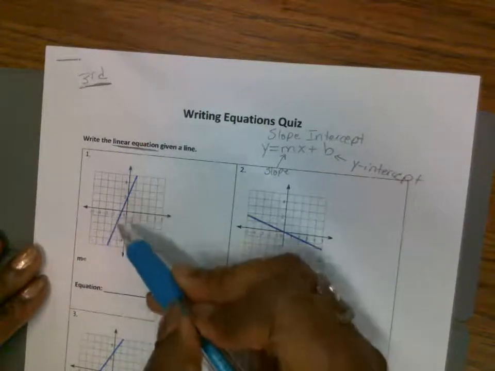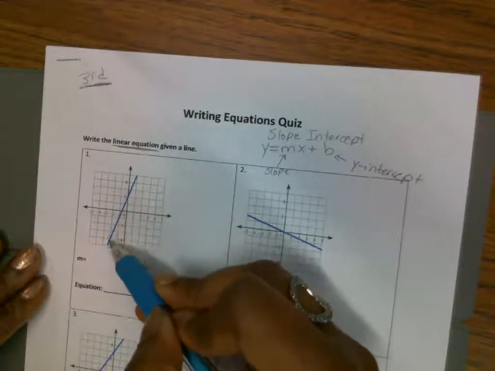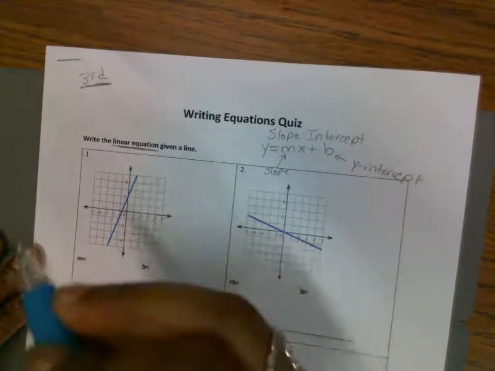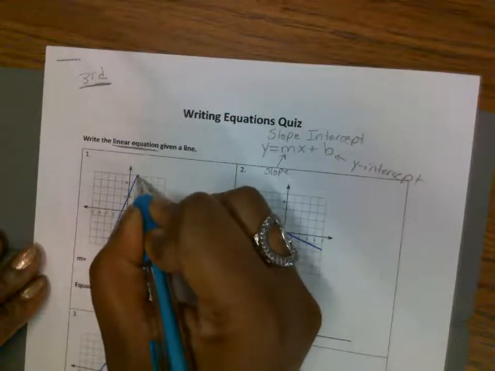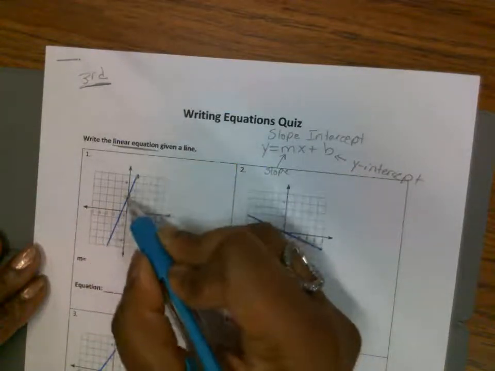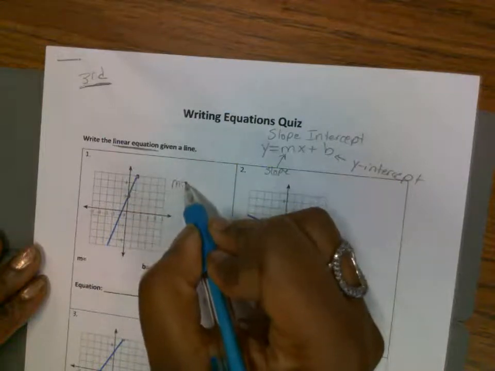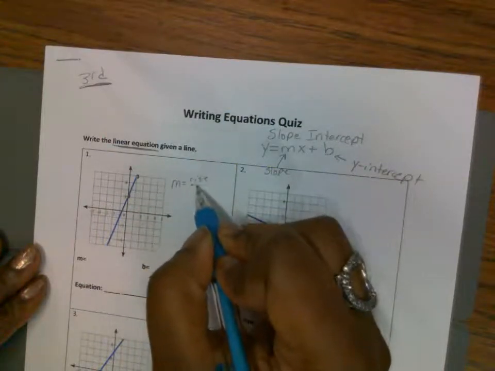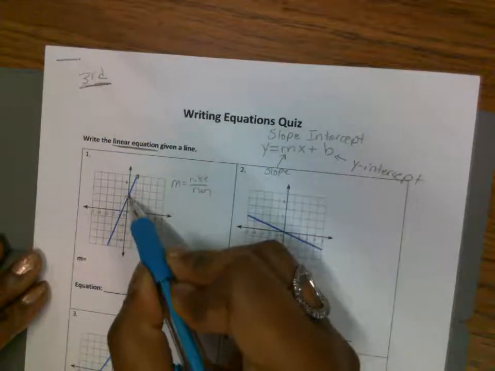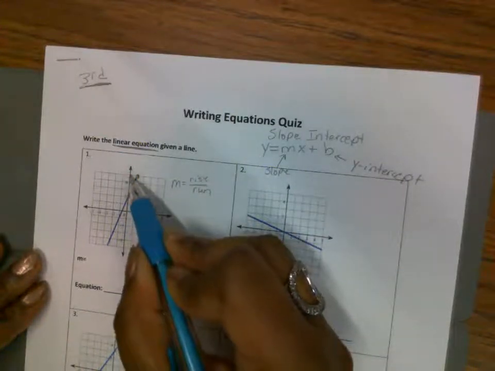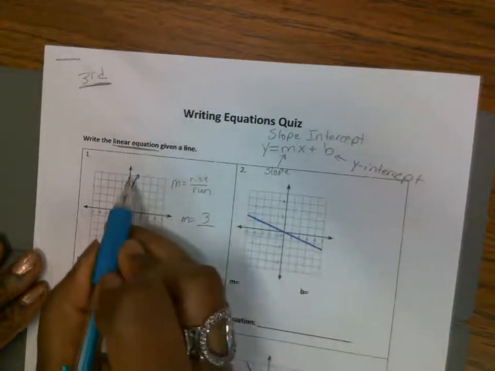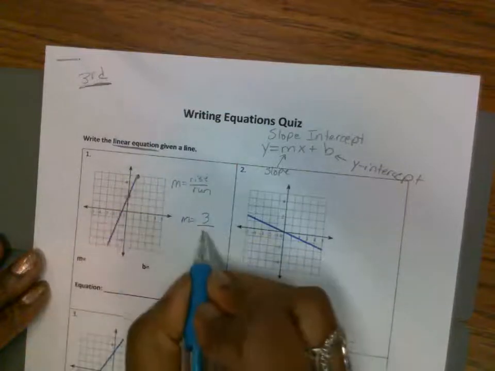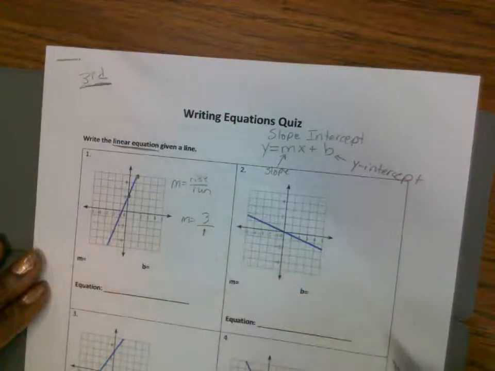To find the slope of the line, I picked 2 good points that I can read. I'm going to pick this point right here, which is 0 and 2. And I'm going to pick this point right here at the top. So now I can count rise over run, which is the formula for slope. I rise 1, 2, 3. So my top number is a positive 3 because I went up 3. And I went to the right 1 time. So my bottom number is a positive 1.